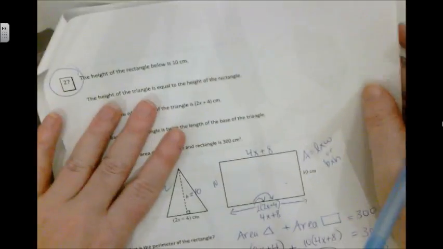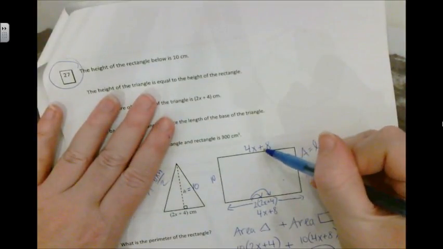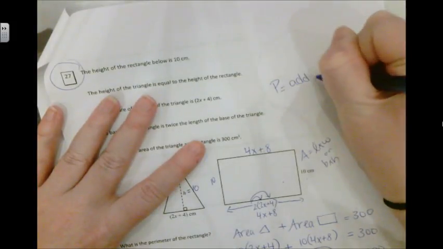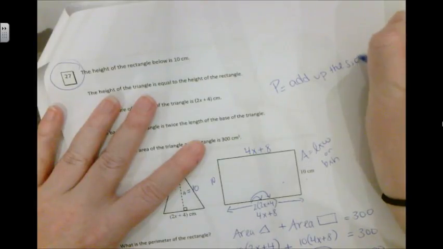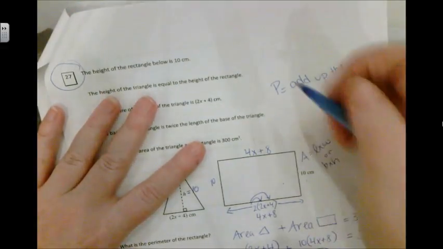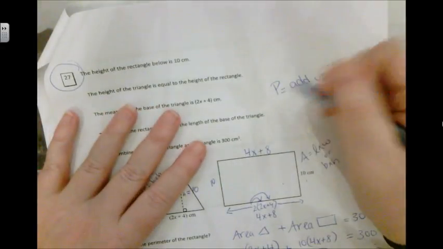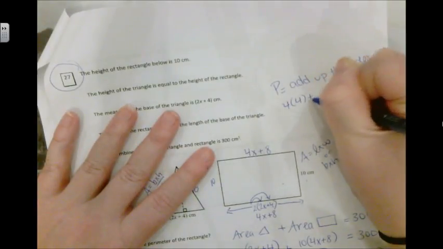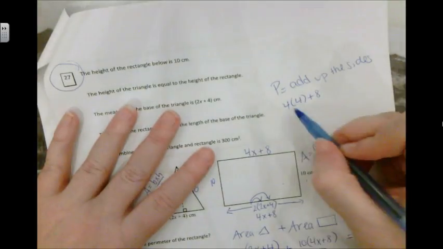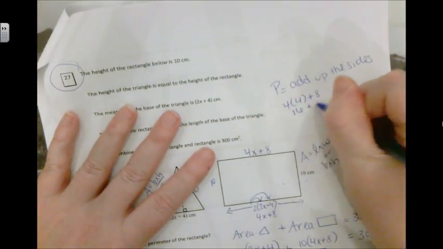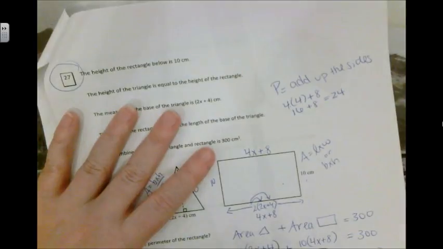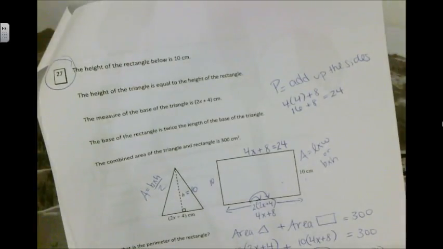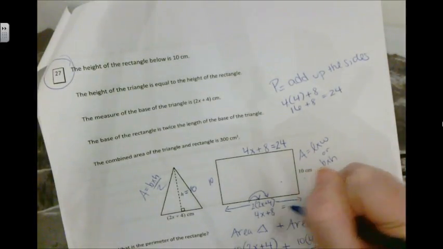So I have this formula here where I have 4x plus 8. I'm doing perimeter. Perimeter is add up the sides. So I'm going to plug in x equal to 4. For 4x plus 8, I'm going to put 4 times 4 plus 8 to figure out what that side length is. So 4 times 4 is 16, plus 8 is 24. So now I know that this side is equal to 24. Same thing for this side underneath, it is equal to 24.